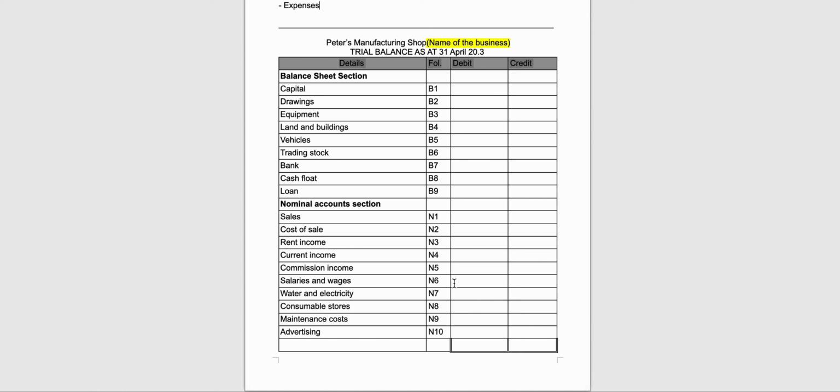Okay, so I do not have amounts here, as we are focusing on the format only. So I am just going to put X as the amount. So the first expense that we have in our nominal account section is cost of sale.